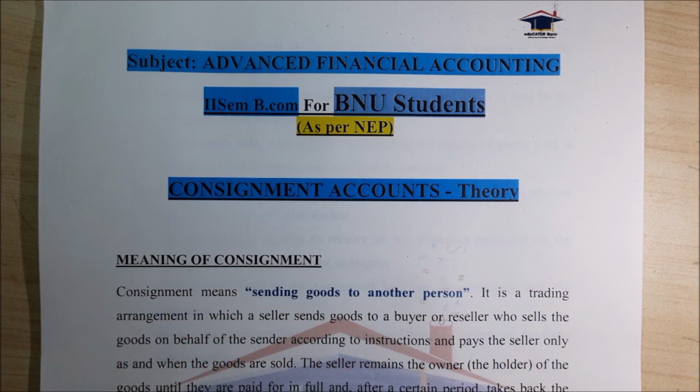After we prepared for first semester BCom, we promised you that we would give you chapter-wise subjects of core subjects in second semester. With that, today we are starting with advanced financial accounting, as per the NEP syllabus. You have 4-5 chapters: consignment, joint ventures, royalty, then conversion of a partnership into joint stock company.